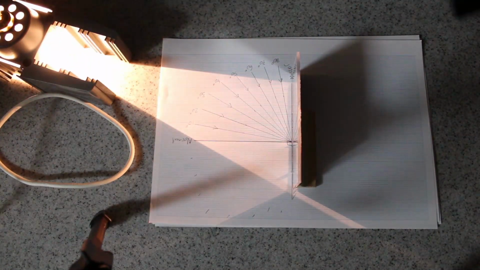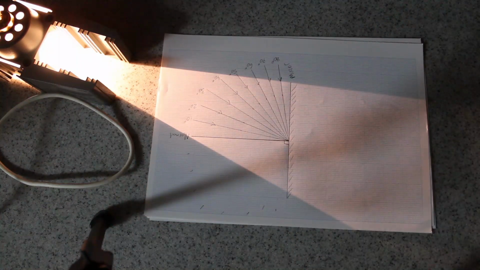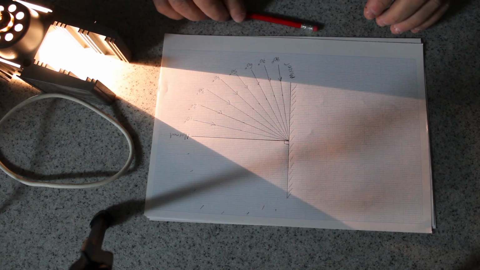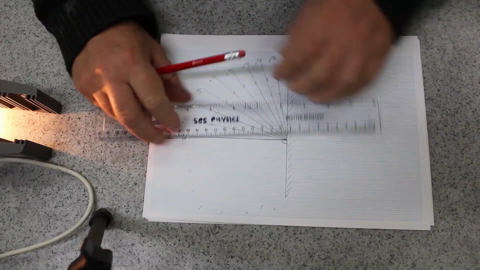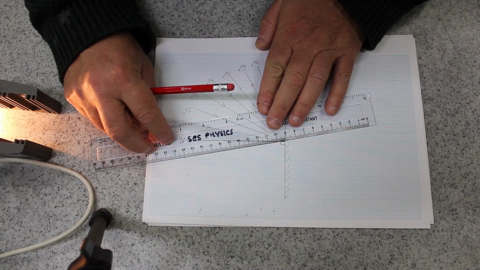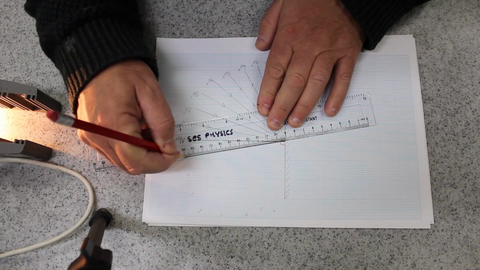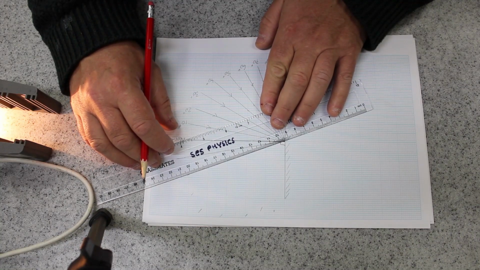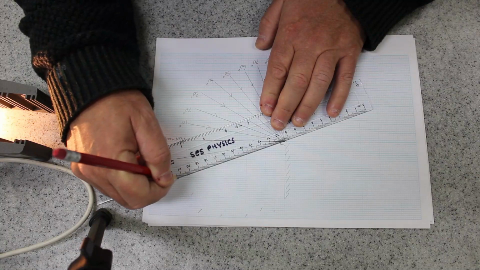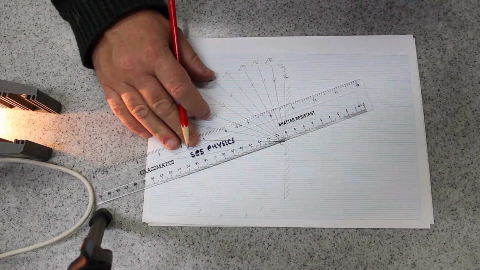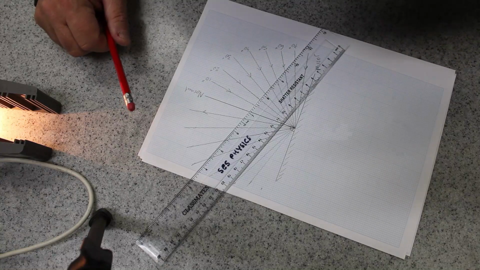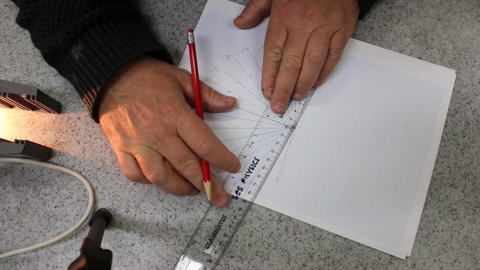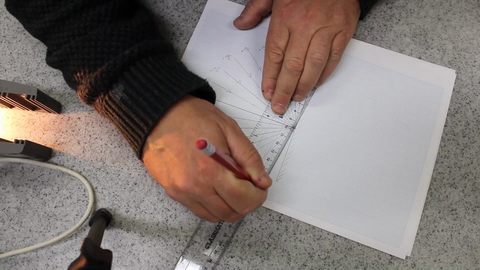Okay, so we've now completed all our rays, and what we can now do is fill in the reflected rays on the sheet of paper. So I'm now going to take my ruler, and I'm going to draw in these reflected rays. So there's the first one coming out there, and then the next one. And I'm going to work my way all the way around until I've completed all the rays. Okay, and so I'm just going to fill in the last one. This is the reflected ray from the 80 degrees.